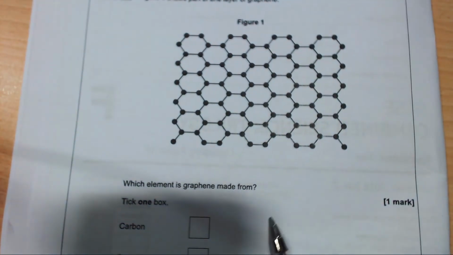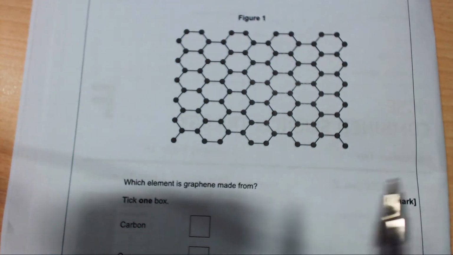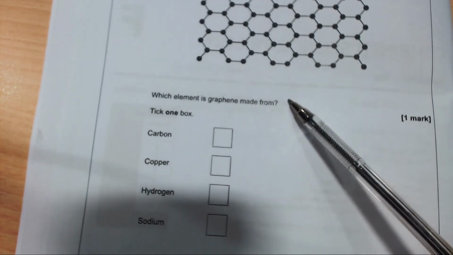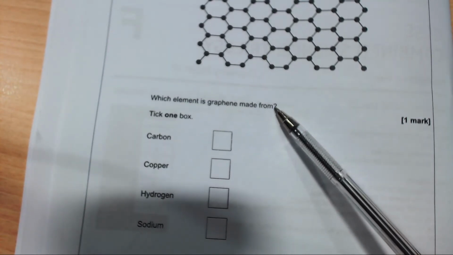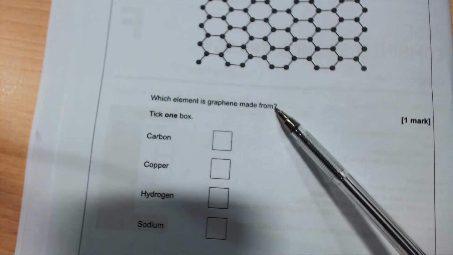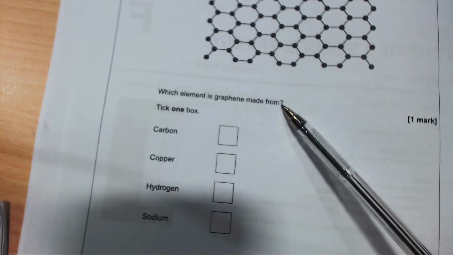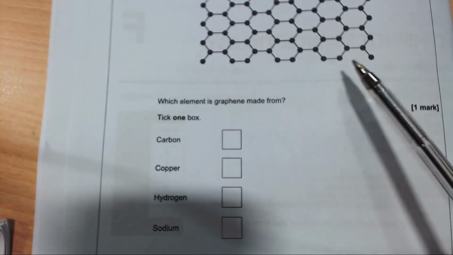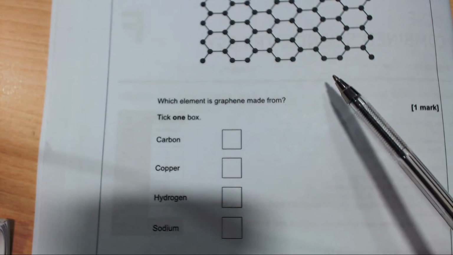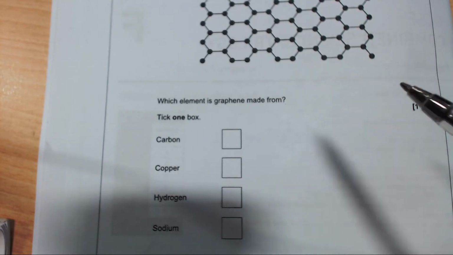Okay, you've got a diagram there. It says which element is graphene made from? This is what we call an AO1 question, which means it's dependent absolutely on subject knowledge. It's one of those bits you know or you don't. However, you'll see later on there are clues. So even if you couldn't do this, so this is a low answer.